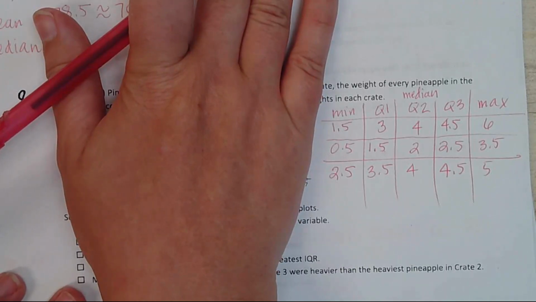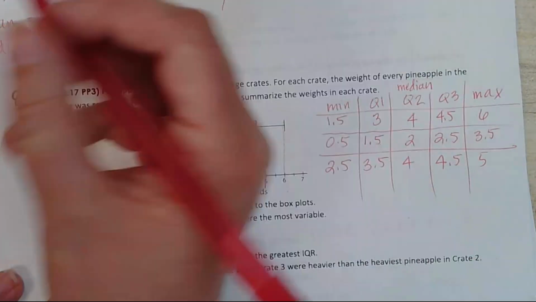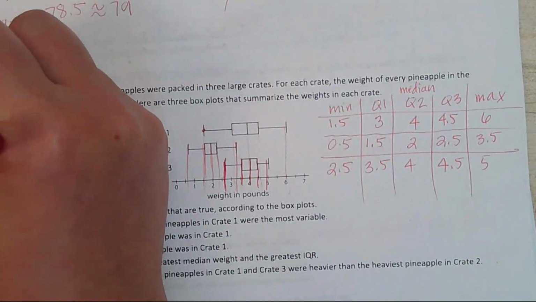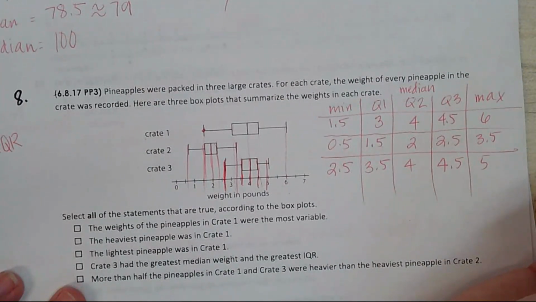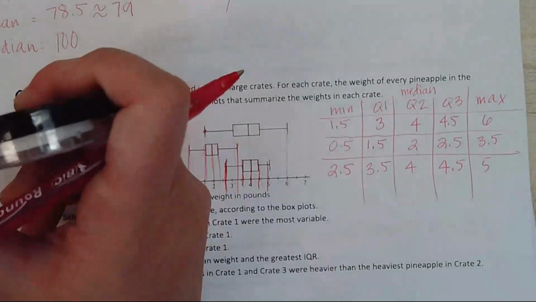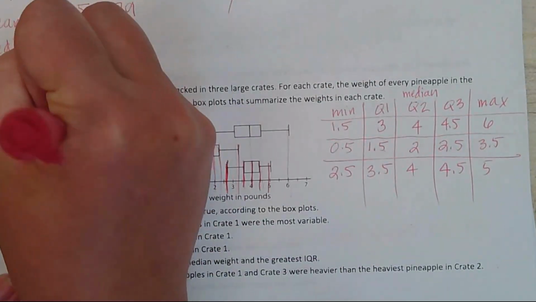What does minimum, maximum, Q1, Q2, and Q3 help me determine? I agree. It tells me my IQR. What else does it tell me? I need to write that higher. Let me write that higher. It tells us our IQR.